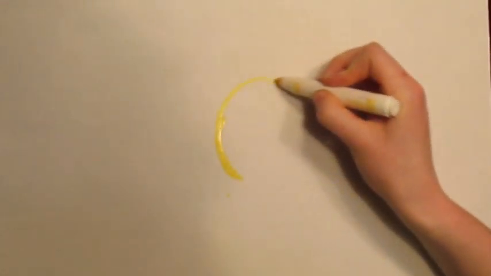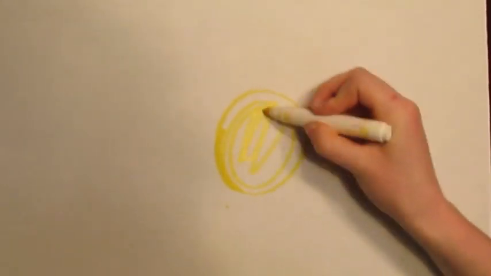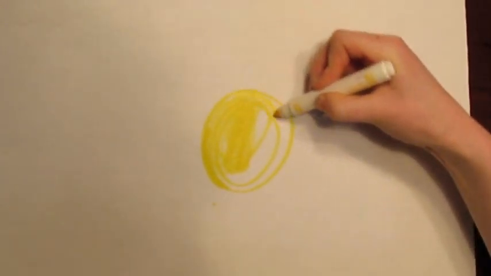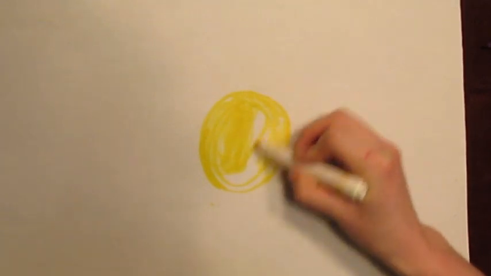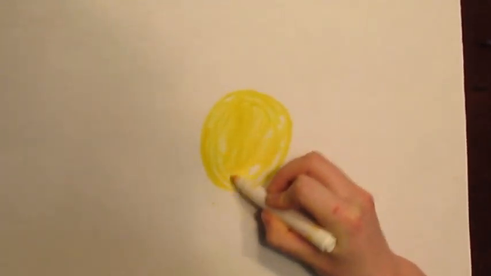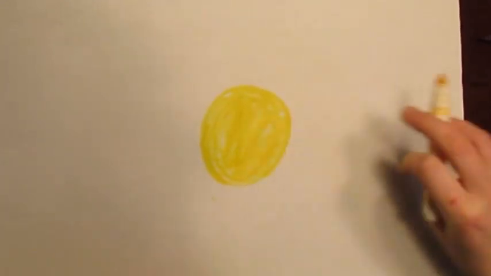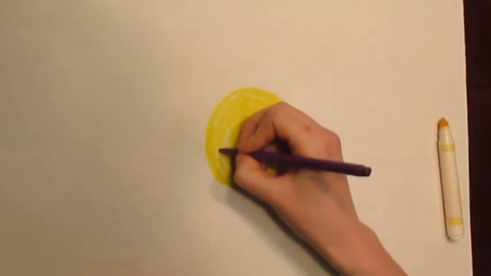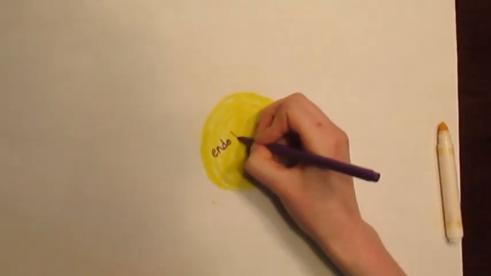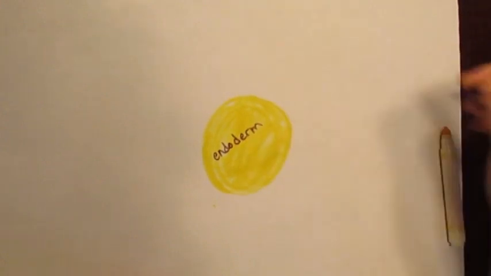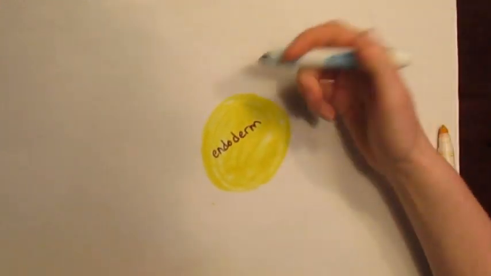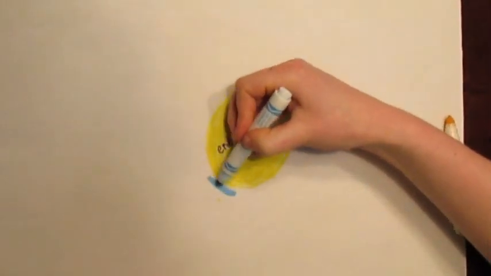The next stage of embryo development is gastrulation. During this stage, the blastula undergoes a drastic rearrangement. This rearrangement of the cells results in the formation of three distinct layers in the embryo. The innermost layer is the endoderm. The endoderm layer forms epithelial linings of the digestive, respiratory, and excretory tracts, the pancreas and the liver.